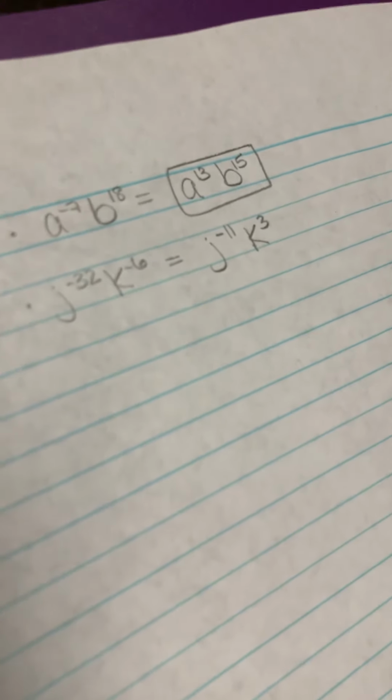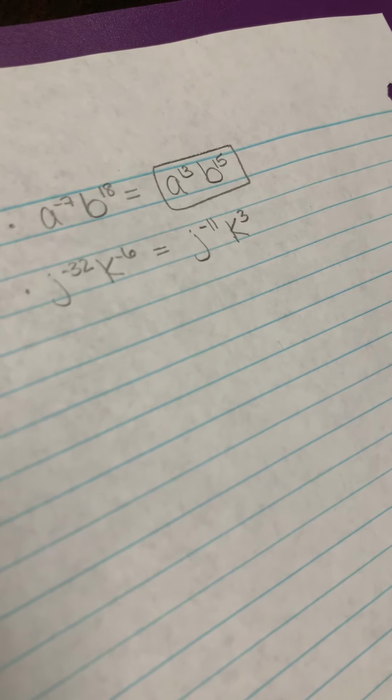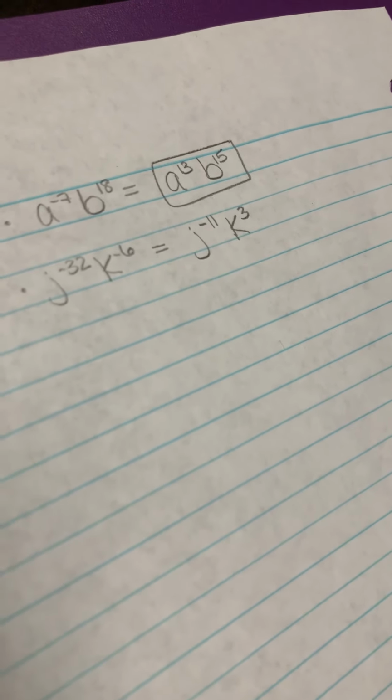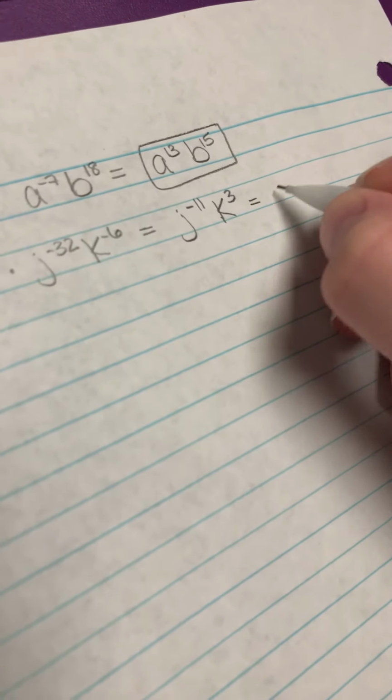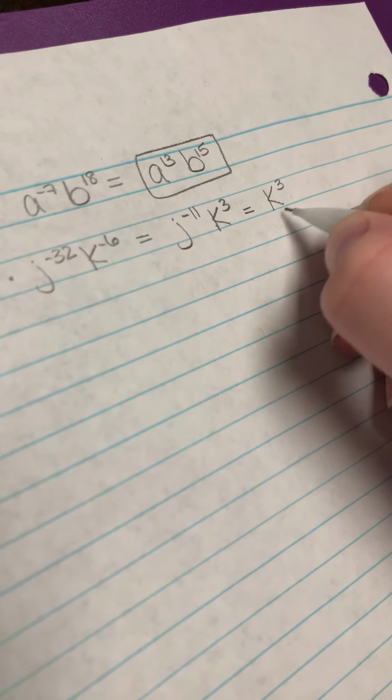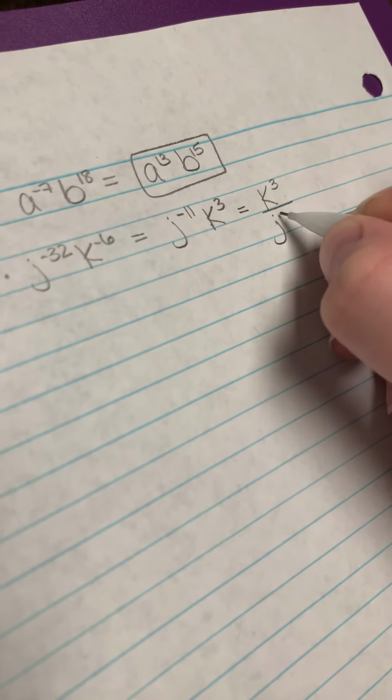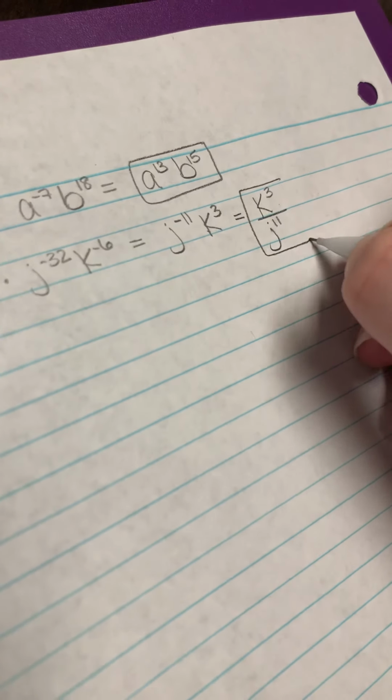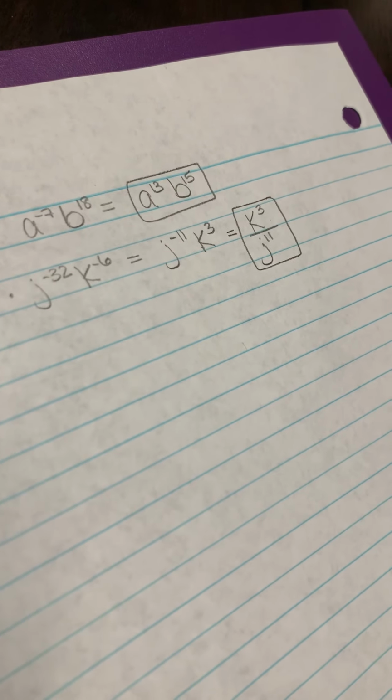Well, we can't leave a negative variable there. We have to use our skill from what we talked about at the beginning of the lesson. And so k cubed stays in the numerator, and j to the positive 11th goes to the denominator.